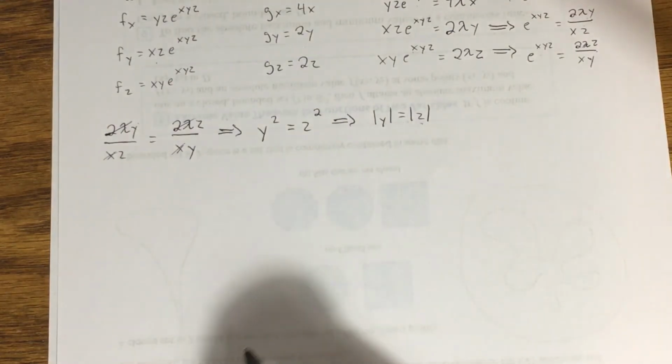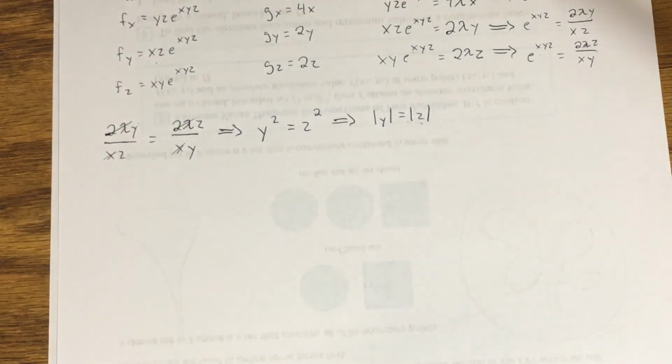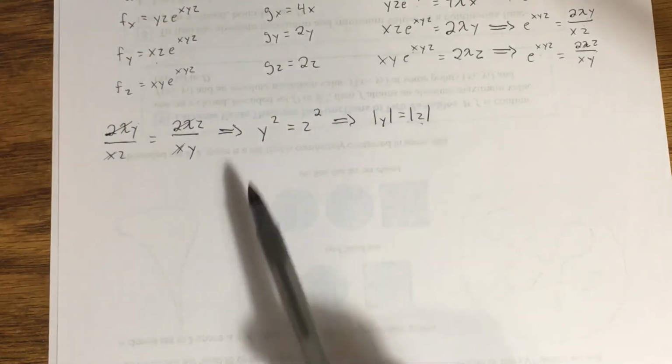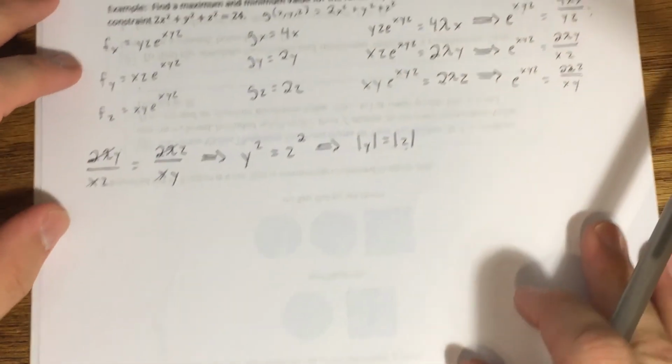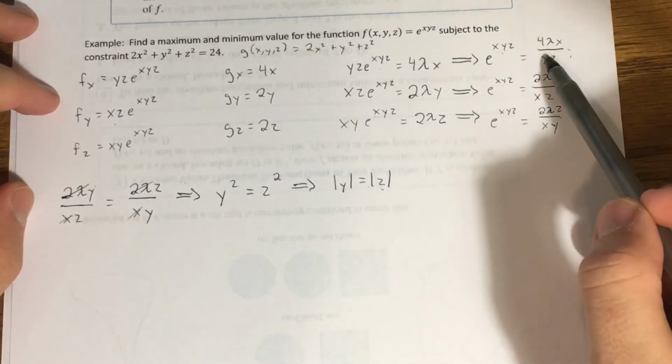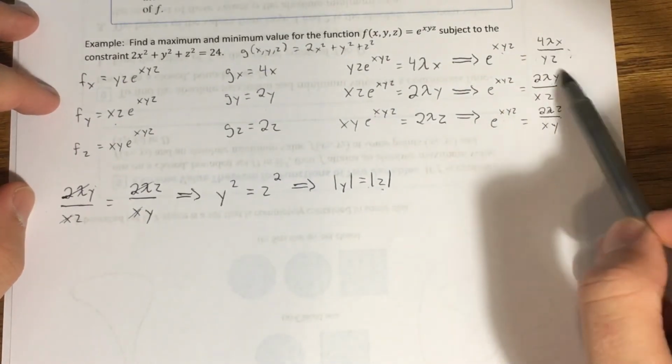Either of those are acceptable. So that's pretty cool. Now let's see if we can do something with the x. So let me go back to my original system of equations and maybe equate this guy to this guy.